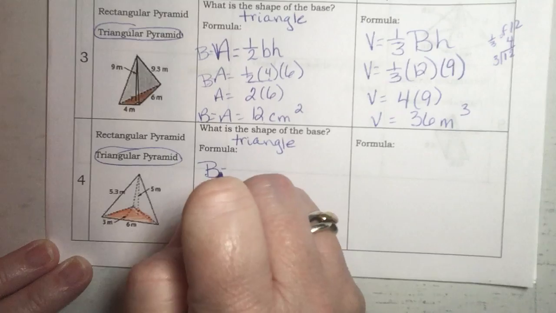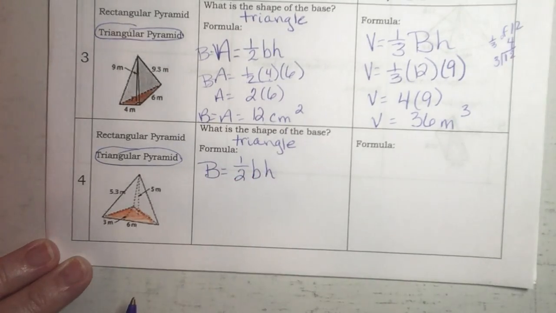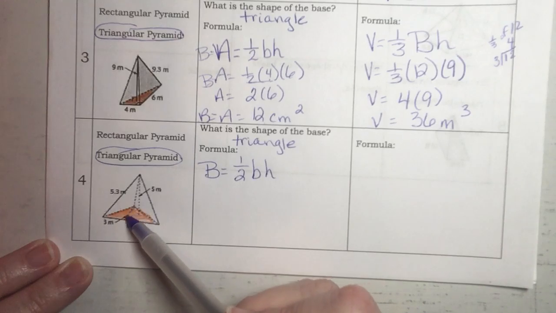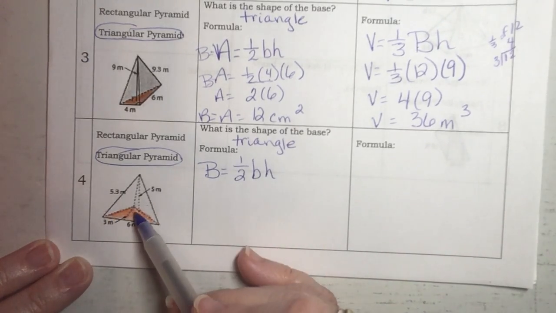So the area of my base is 1/2 the length of the base times the length of the height. So I'm looking for my right angle. When I look back here, I think that's a right angle. But then when I look here, I don't even know what this length and this length is, so I wouldn't be able to use those.